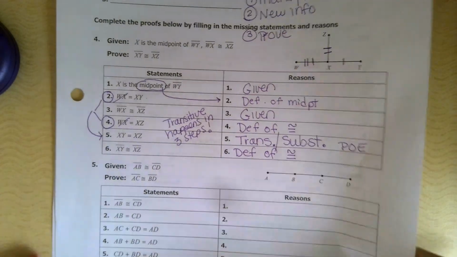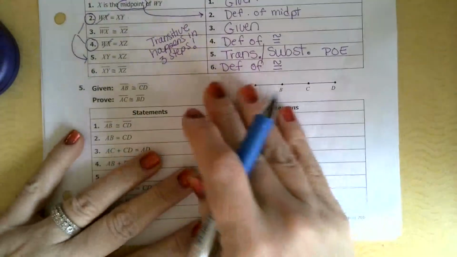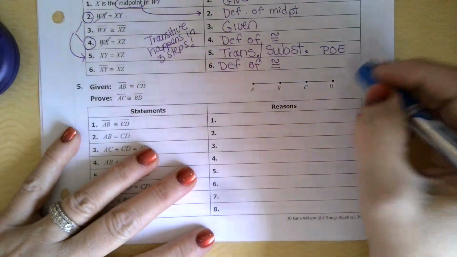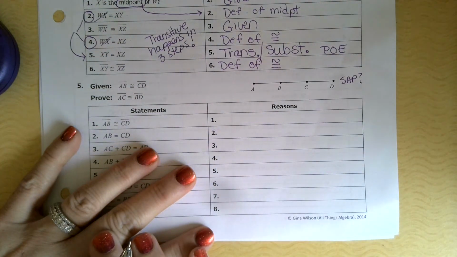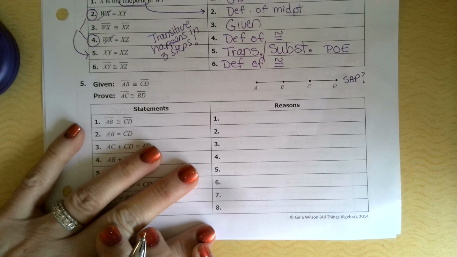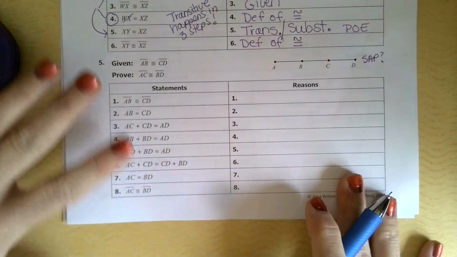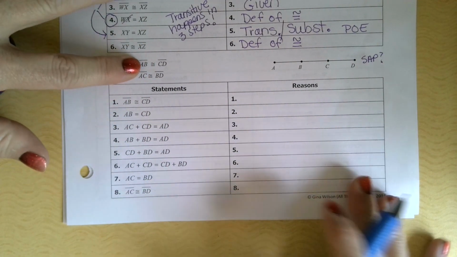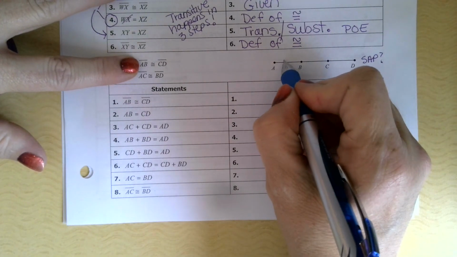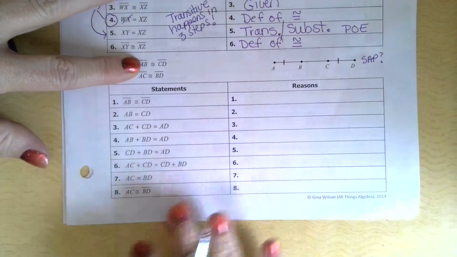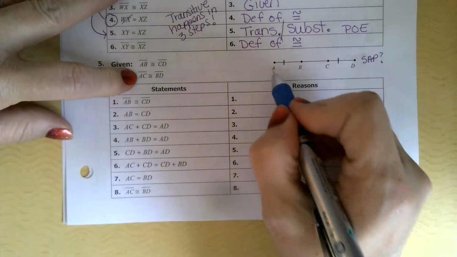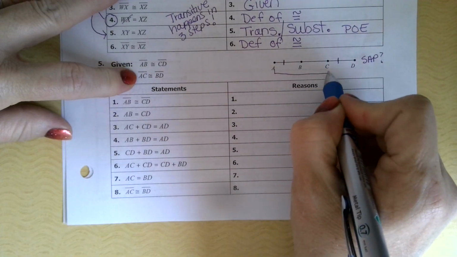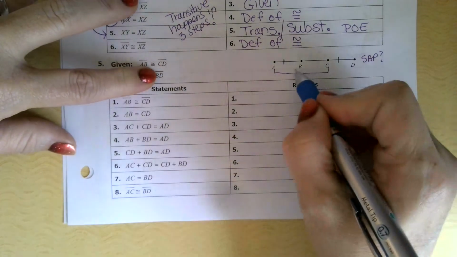Okay, let's look at number 5. Now, anytime you see just a flat segment, I can almost guarantee that segment addition postulate is going to show up. Okay? So let's see what's happening. AB is congruent to CD. I want to show that AC is congruent to BD.